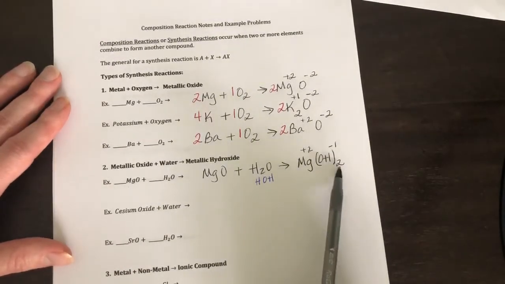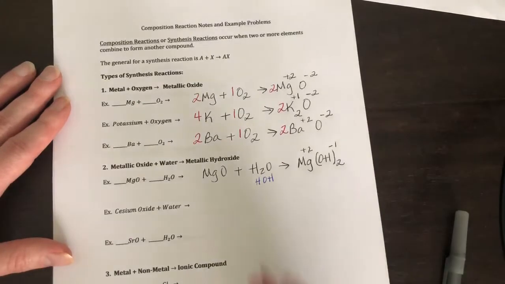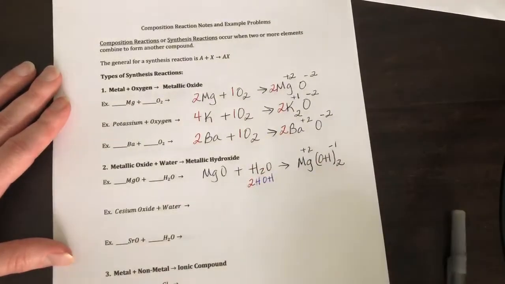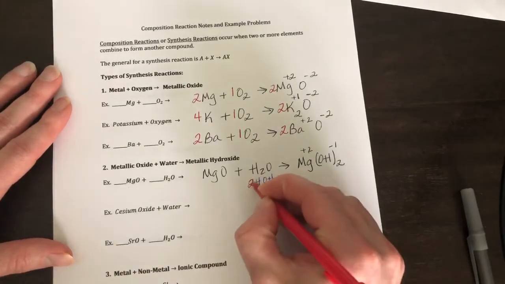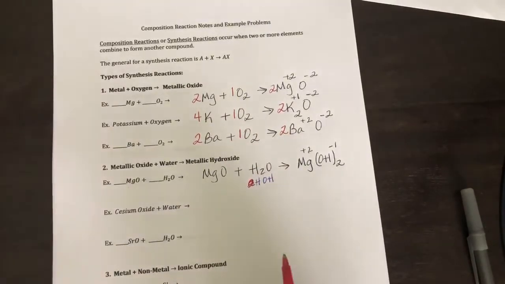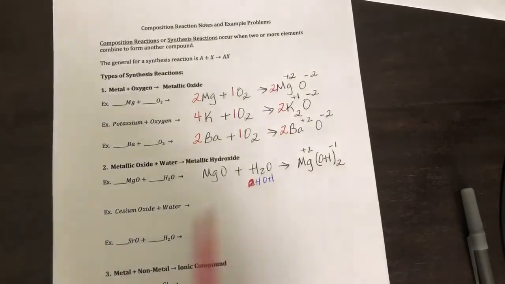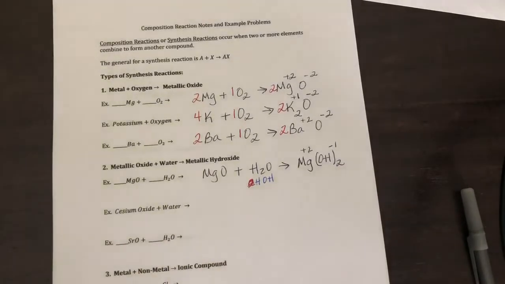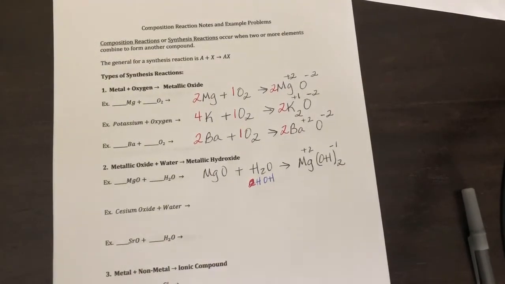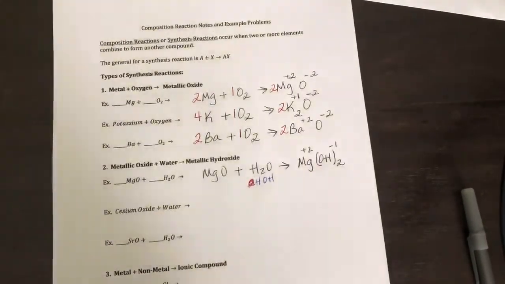I have 2 OHs on this side. I need to get 2 OHs right here. Okay. Never mind, no, sorry. It's balanced. So it really doesn't do us too much good to break this down to HOH. You have 2 oxygens, 2 oxygens, 2 hydrogens, 2 hydrogens, 1 Mg, 1 Mg. Okay, 1 Mg.